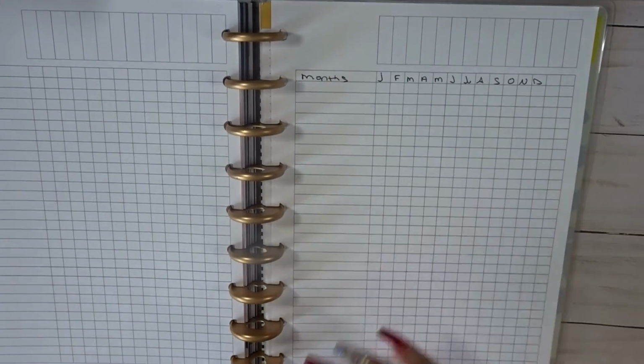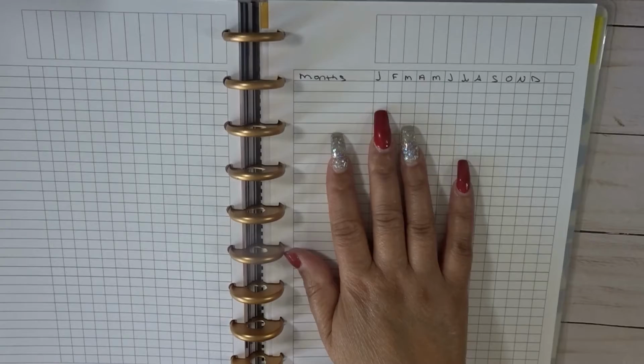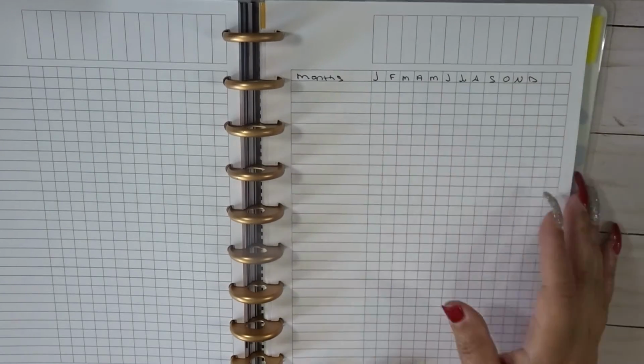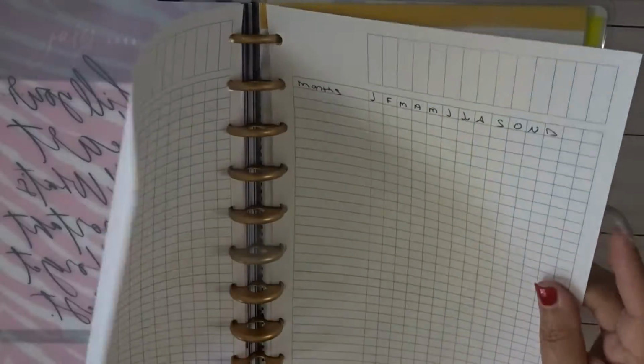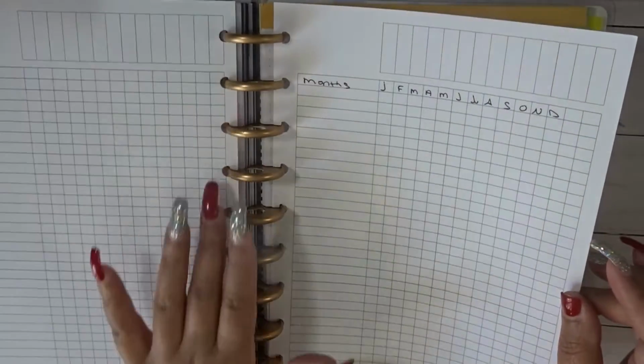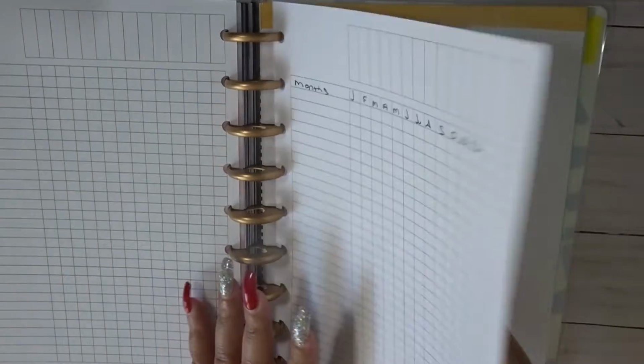Because I really wanted to give it some thought, I haven't filled it out just yet, but I do want to go ahead and get it filled out. So I just have those two sheets in there for now. I may go ahead and add in another sheet in a little bit.